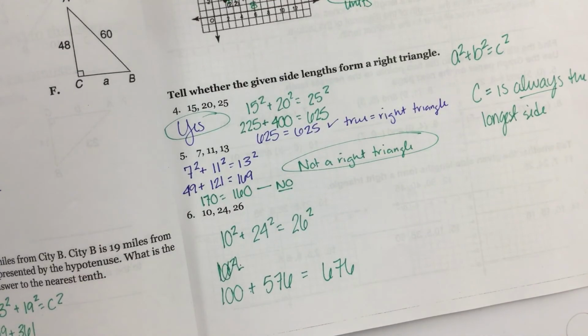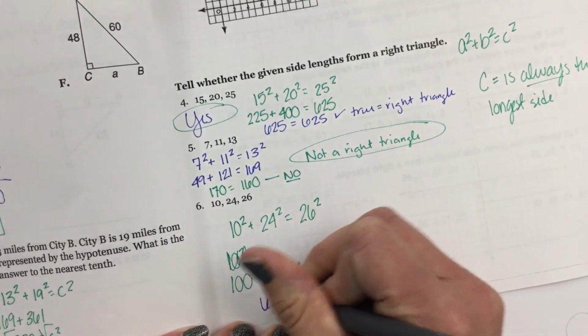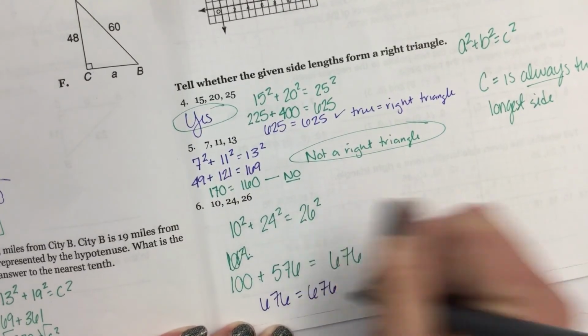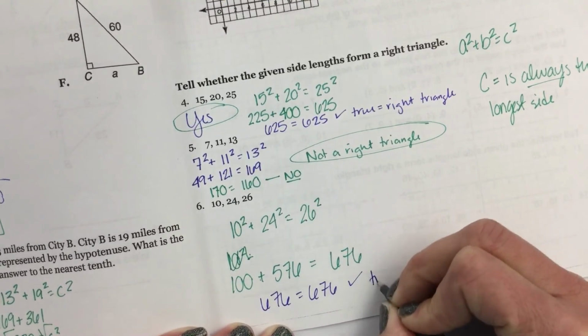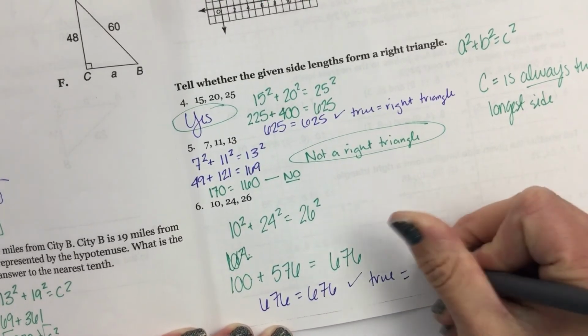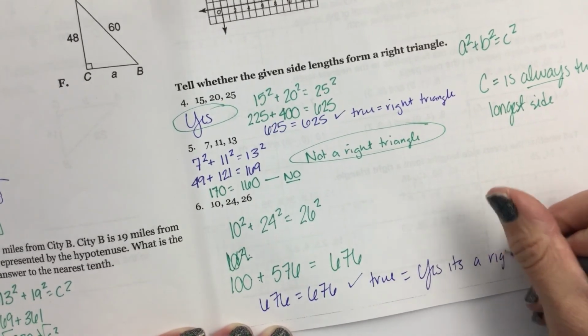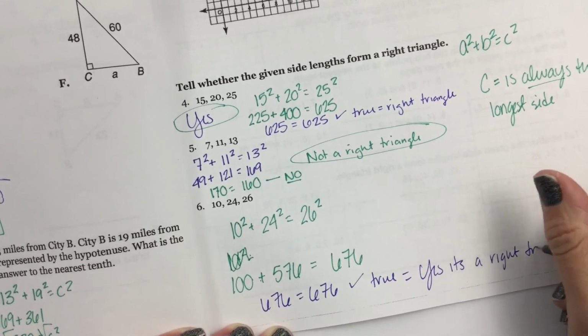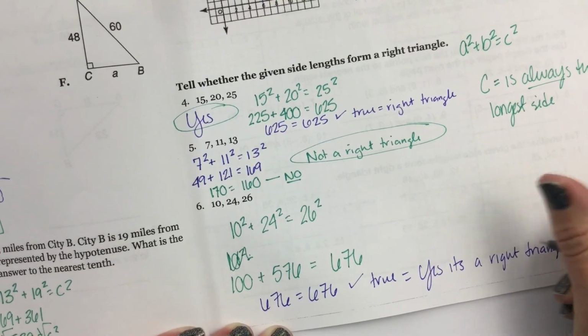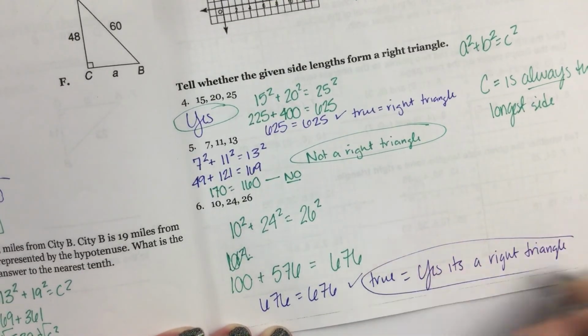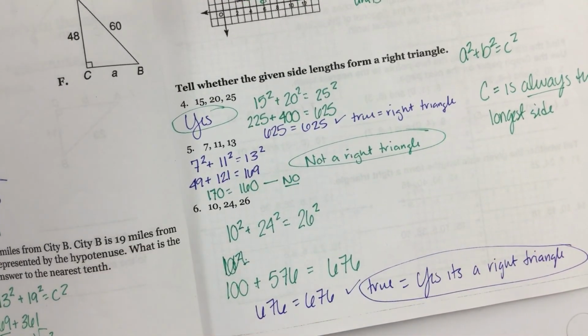Well, 100 plus 576 is 676. So this is true. So that means, yes, it's a right triangle. So basically, you're just testing the equation.